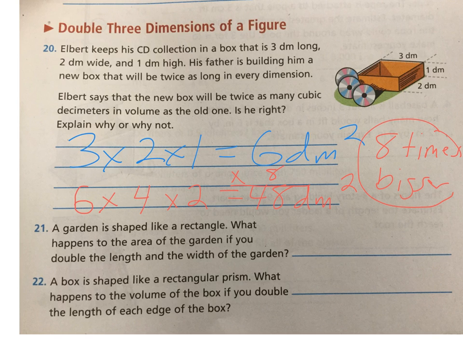So when you double each dimension in area, like we did on number 19, you get 4 times the area. When you double each dimension in volume, you get a volume 8 times larger. And ooh, look at this. I made a boo-boo and none of you caught it. This should be cubed. And this should be cubed because we're talking about volume. Yep, 3 dimensions. Area squared, number 2. Volume cubed, number 3.